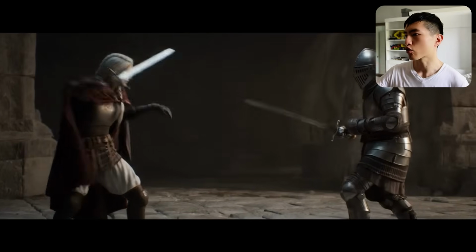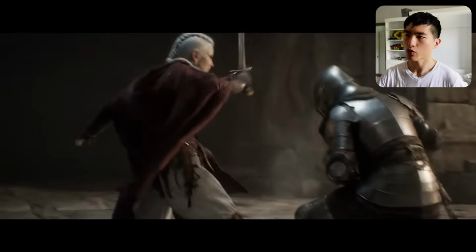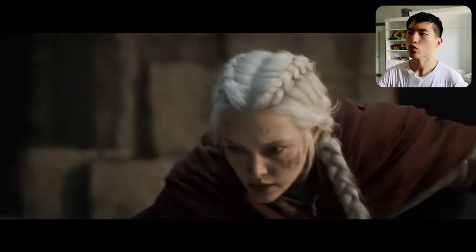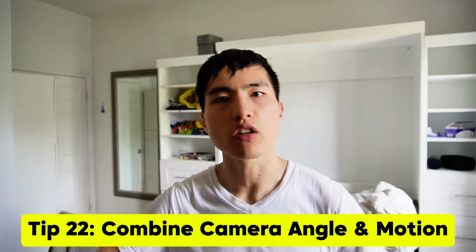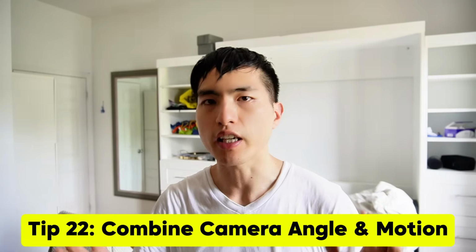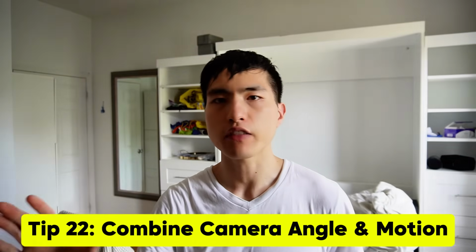It actually looks like it swaps in between, so it starts with the two of them fighting, and then it swaps directly to her face. This can happen if you try to introduce a lot of camera motion into your videos. Tip number 22, combine different camera shots, camera angles, and camera movements together for the most action-packed videos.